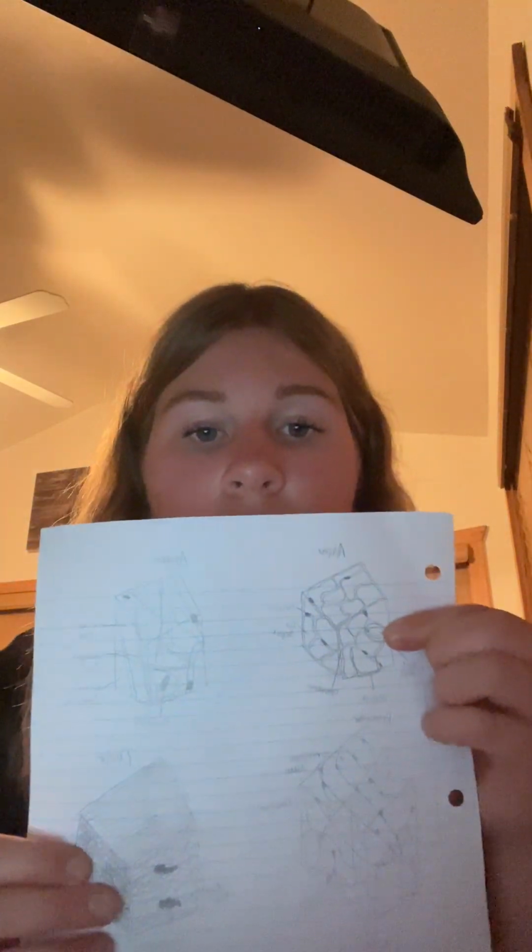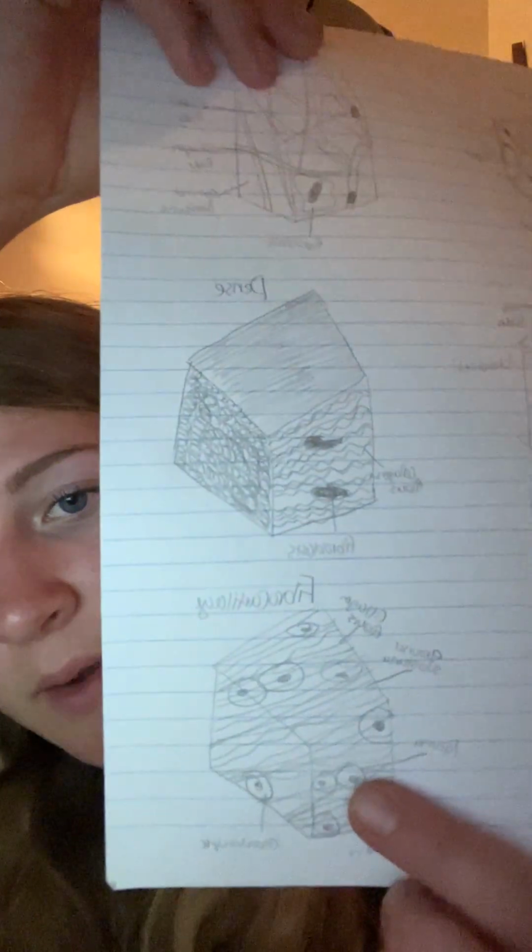I have pictures. Adipose is fat tissue. Areolar binds the organs together. Then you have reticular supporting tissue. My computer's gonna die. Dense, I don't think I've talked about dense. Dense binds body parts together. It looks like this. It's very dense and compact. And then you have fibrocartilage, which I don't know that I talked about cartilages yet. No, I haven't. This is what fibrocartilage looks like.